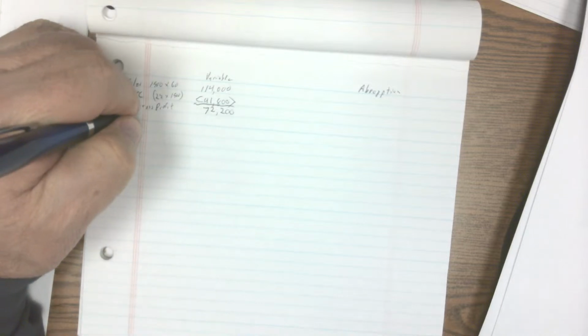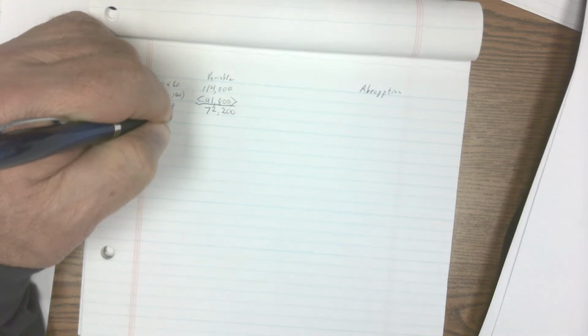So we end up with gross profit of 72,200. Then we take off the fixed costs, and that's just the 10,000 fixed selling administrative and the fixed factory overhead. So that's 35,000. And that'll give us our operating income of 37,200, which is what you got, right? You got there the same way. It's just I think this is a little bit easier.